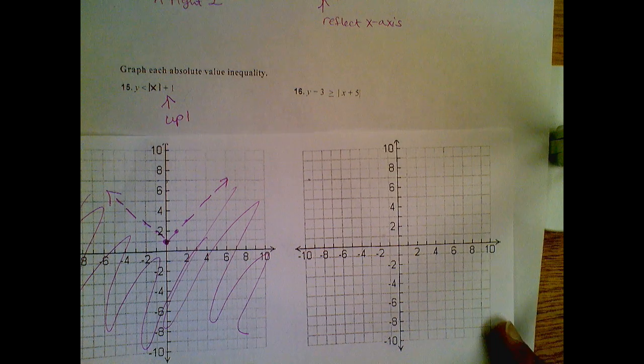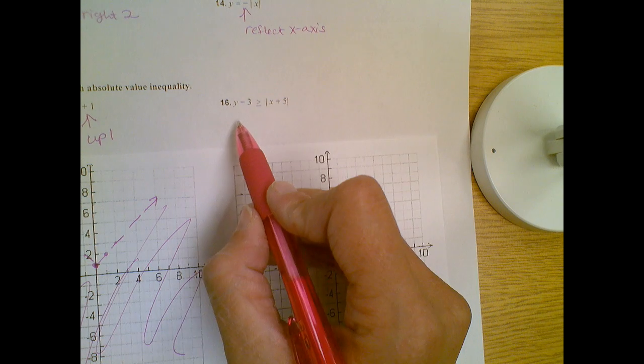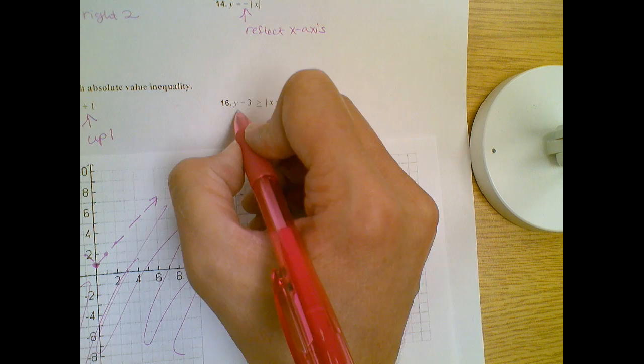Let's try number 16. So for number 16, we first need to get this y by itself. So we're going to add that 3 over.